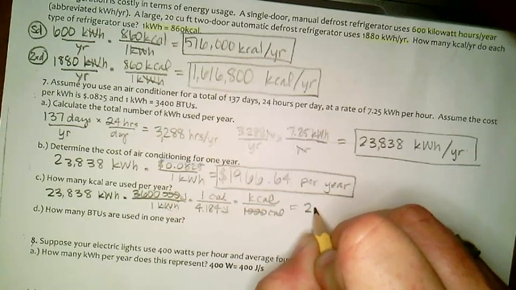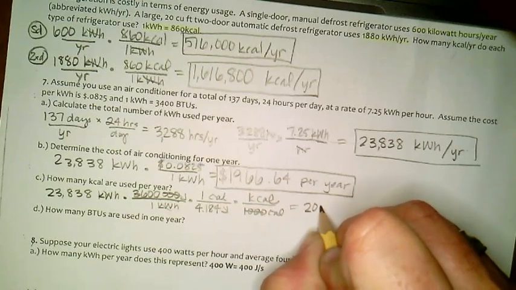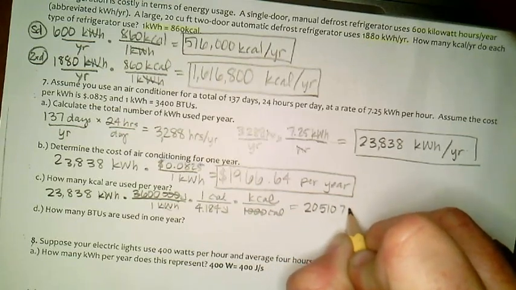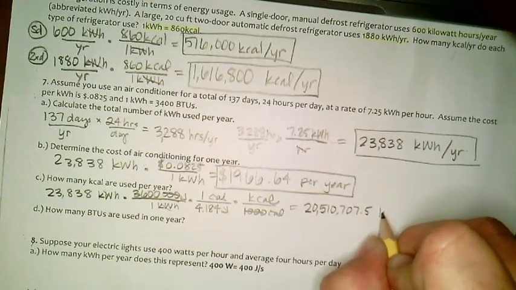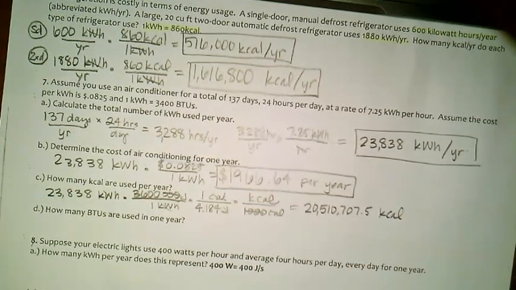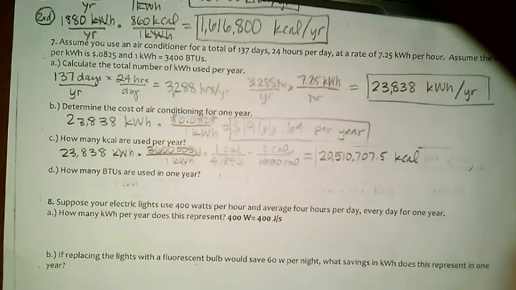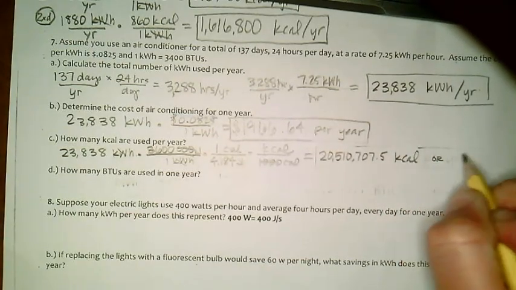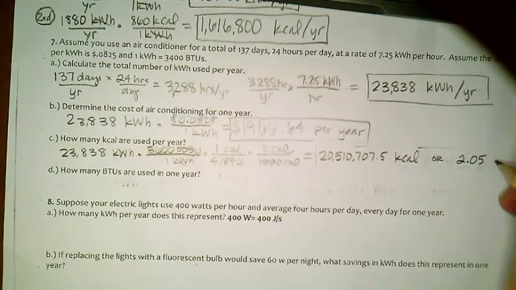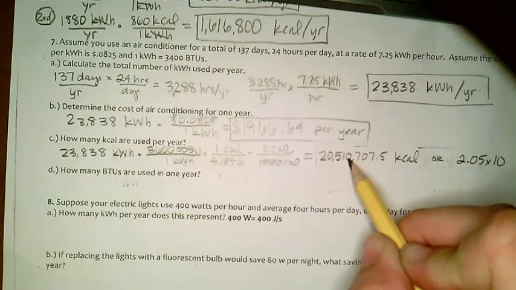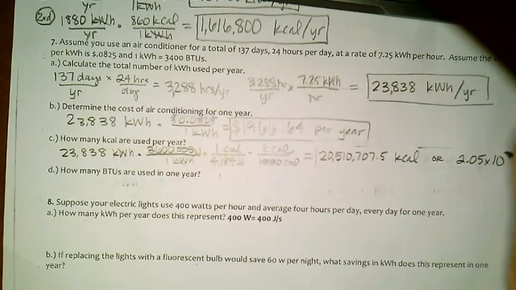Okay, but I've got 20,510,707.5 kcal. Or really at this point is when we might want to give us a 2.05 times 10 to the 7. And this is kcal per year.